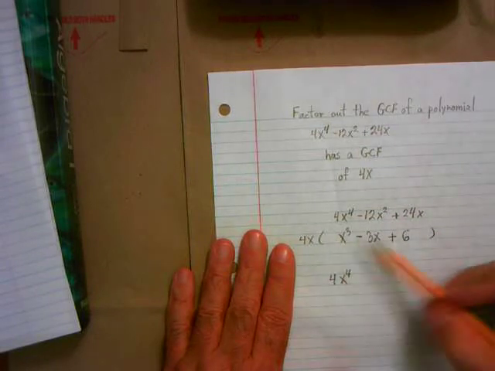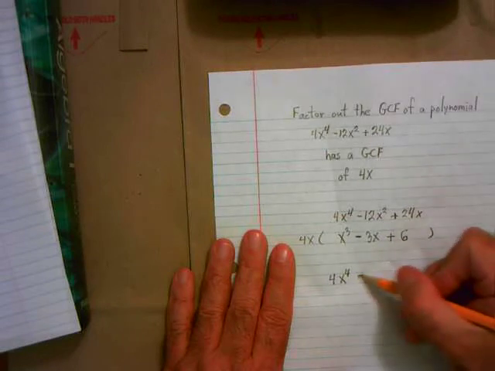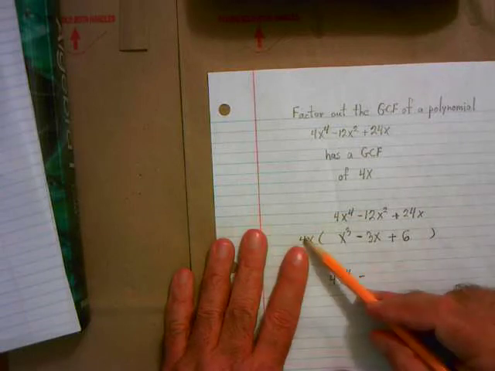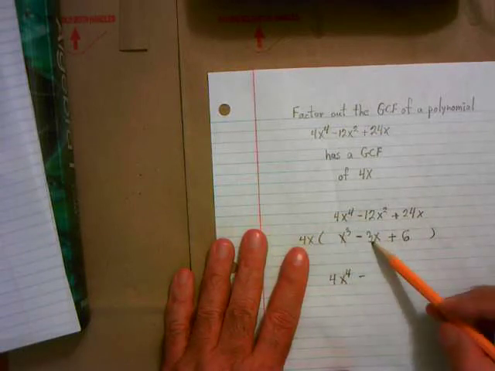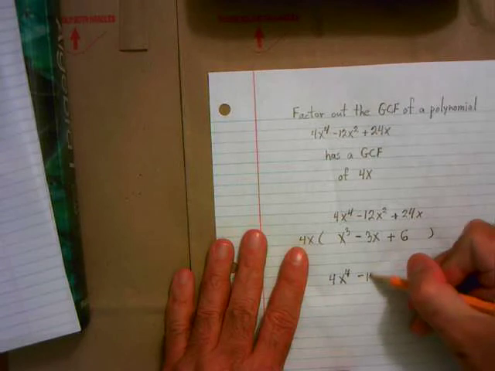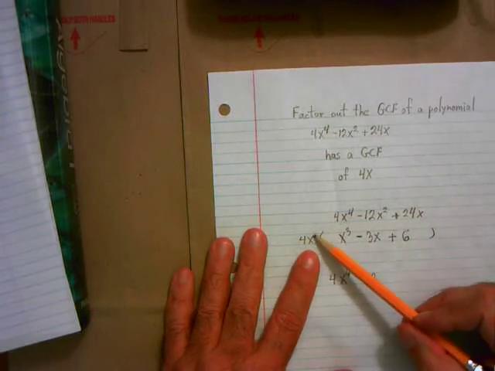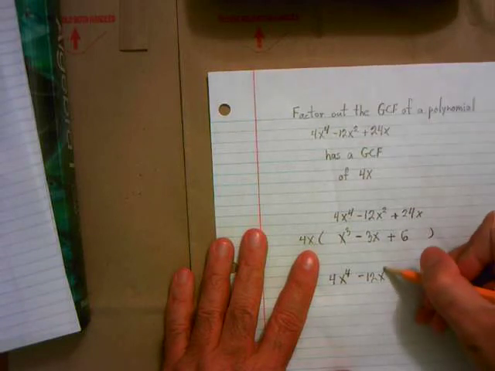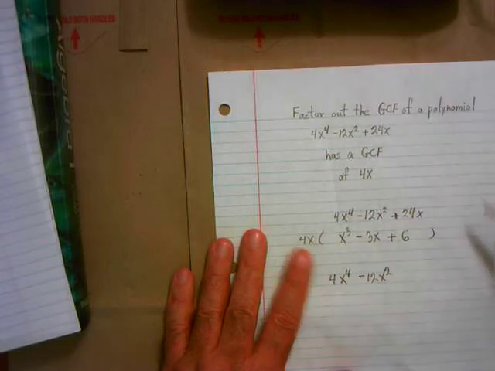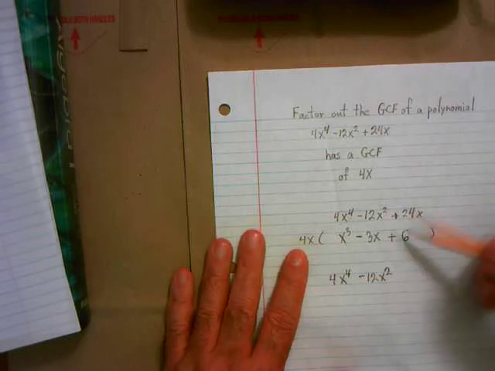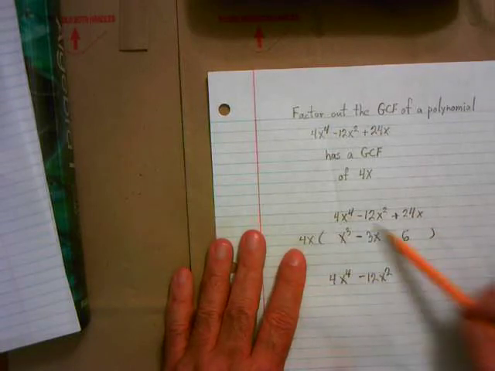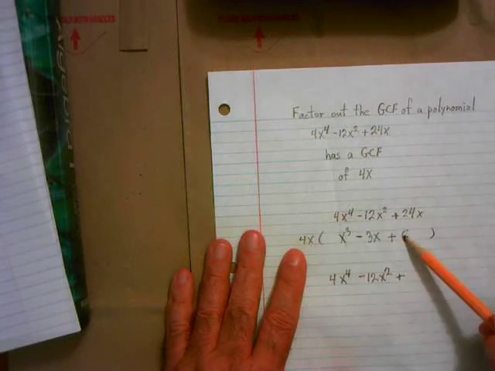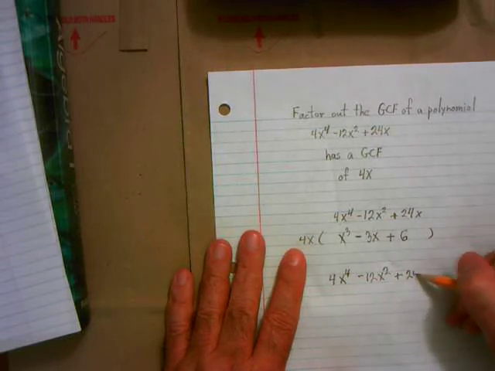Okay, now let's do the second term. A positive times a negative gives us a negative. 4 times 3 gives us 12. X to the 1 times x to the 1 gives us x to the 2, or x squared. Okay, last term, a positive times a positive gives us a positive. 4 times 6 gives us 24.